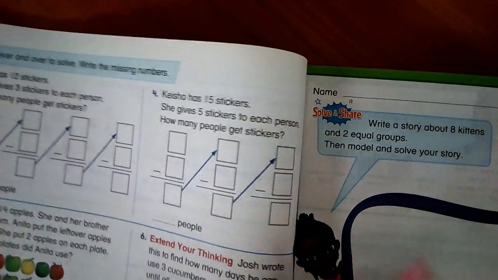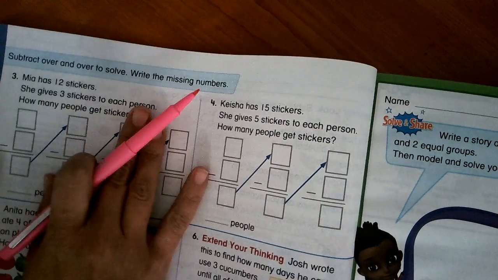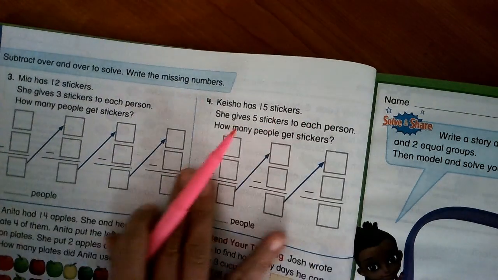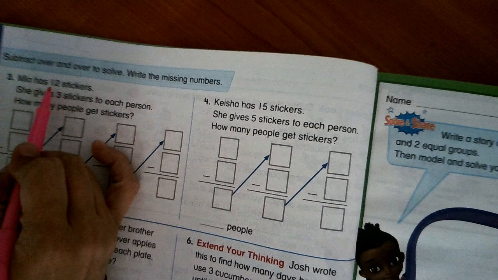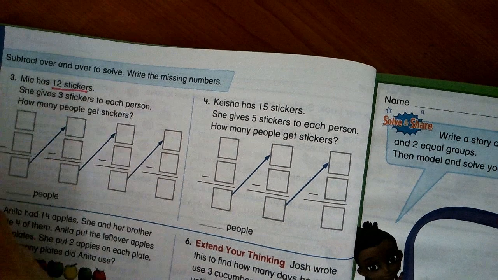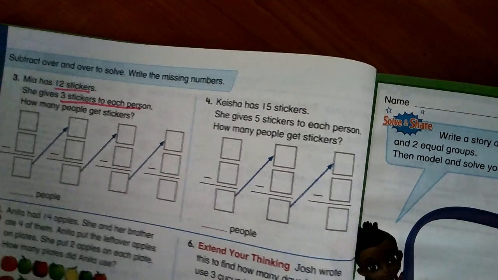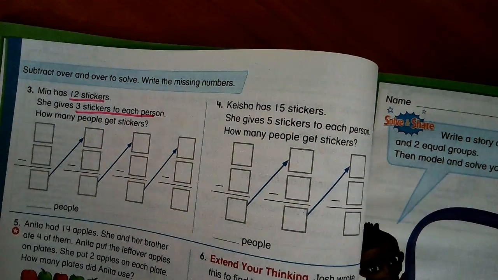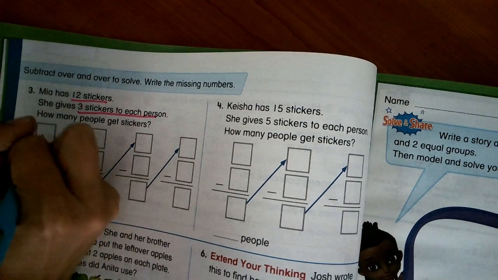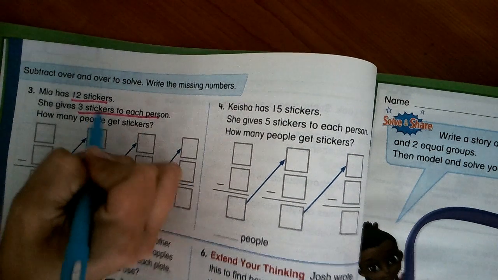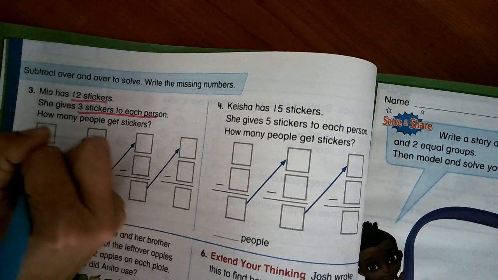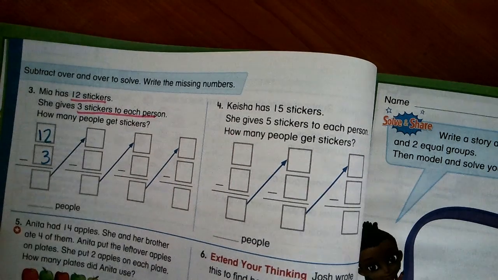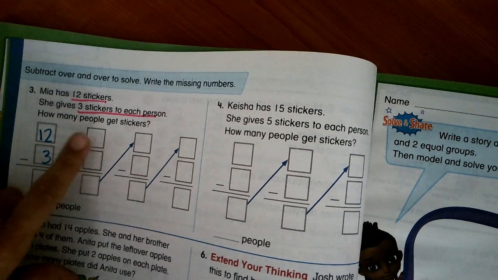Now this one, I kind of want to go over a little bit because this one's a little bit different. You're still using the same thing, it's just a little bit different. It says, Mia has 12 stickers. 3 to each person. How many people get stickers? Okay, do your repeated subtraction. Just start it like this. 12 minus 3. Then whatever answer you get here, you put it over here.